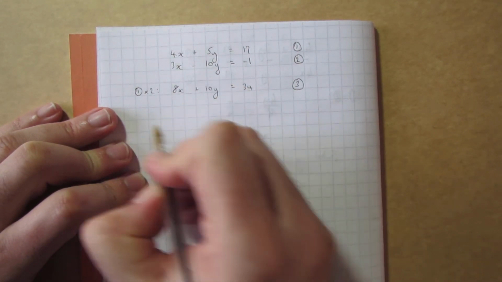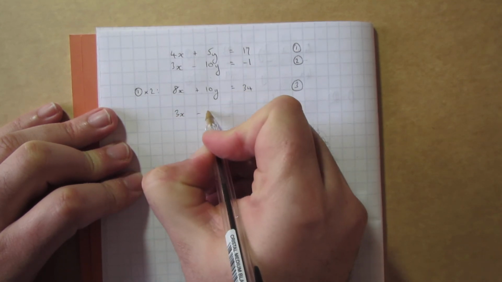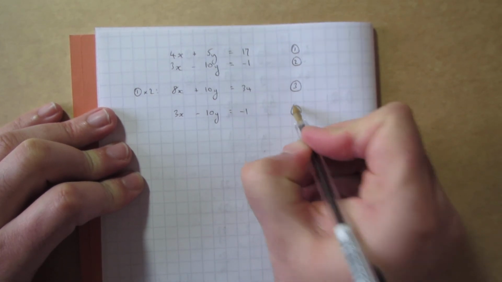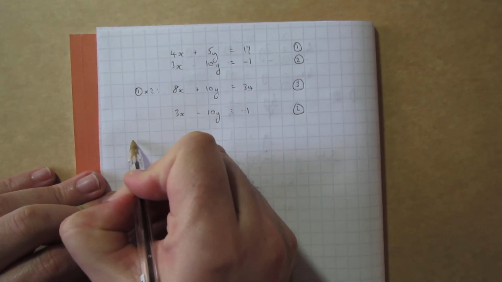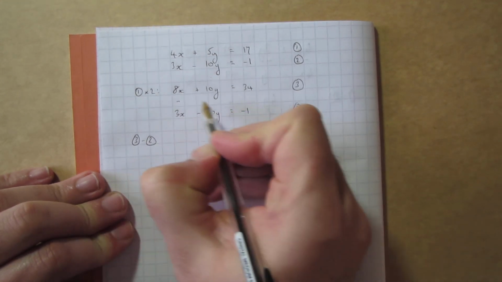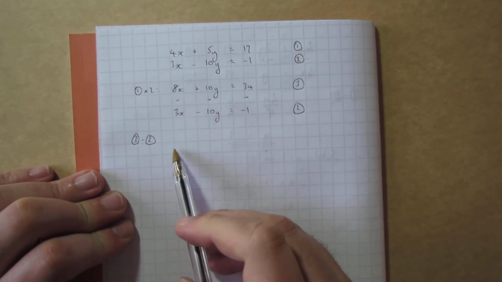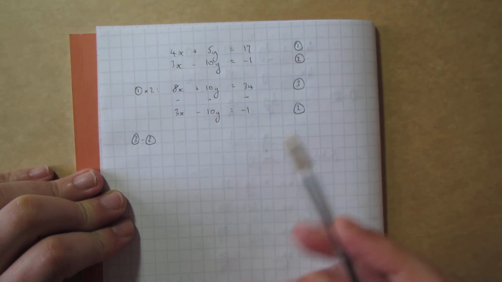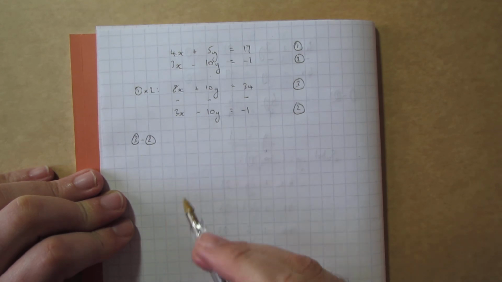I think I didn't do this last time. I think I shall rewrite equation 2. 3x take 10y equals minus 1. That's equation 2. And I'm going to try, we'll see if it works, but I'm going to try equation 3 take equation 2. Let's put those negatives in there. Now does this work? 5x there. Positive 10y plus 10y makes 20y. We haven't managed to eliminate the letters. Subtraction is the wrong choice.